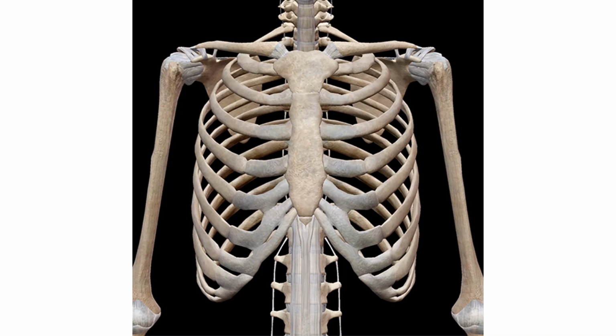In the process of continuing to discuss the axial skeleton, we have already addressed the vertebral column, and in this presentation we're going to explain the thoracic cage. Now, why is the thoracic cage part of the axial skeleton?